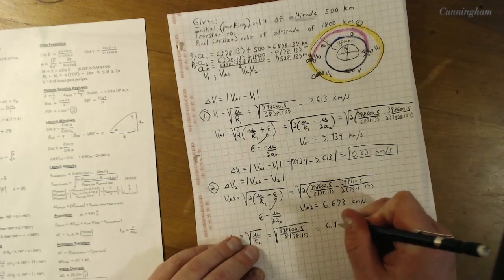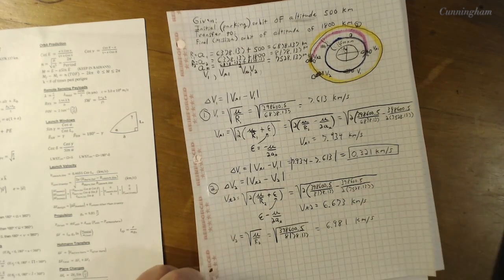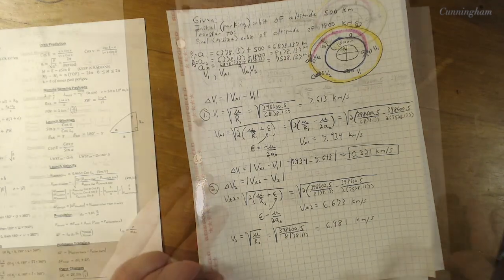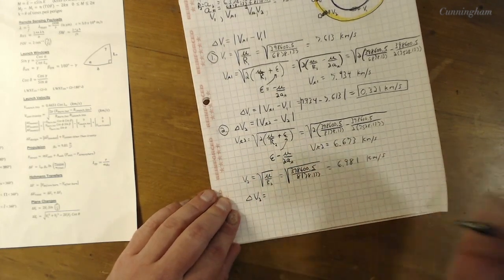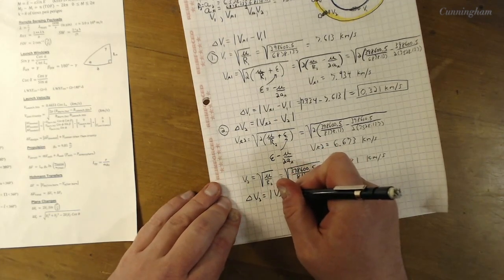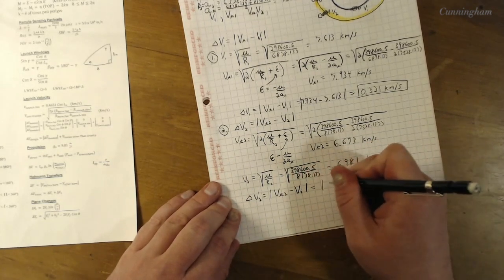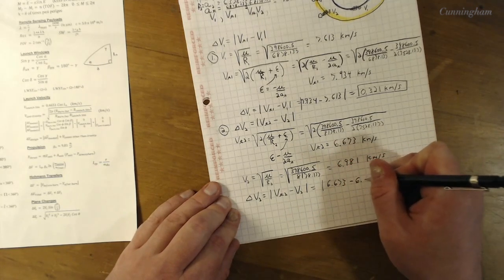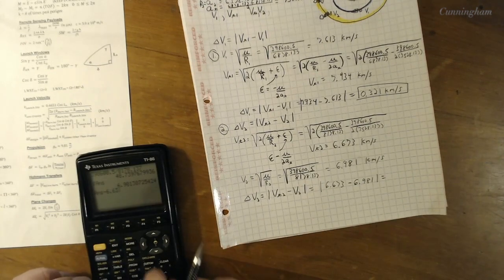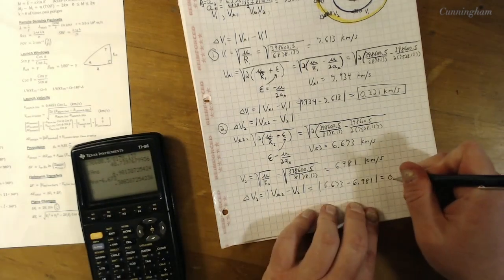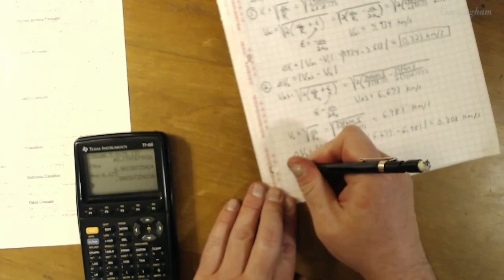This is 6.981 kilometers per second. All right, and now we're at the point where we can finally find the second burn, the size of that delta V. You remember it's the velocity right before we fire the thruster minus the velocity right after we fire the thruster. Let's see here. I get that to be about 0.308 kilometers per second.